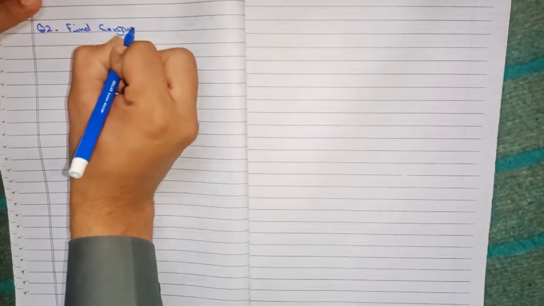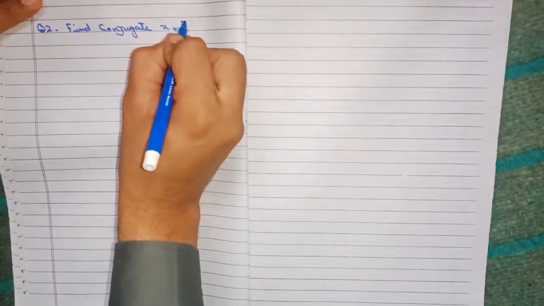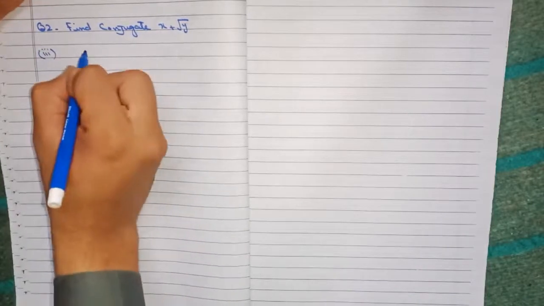Question number 2: find the conjugate of x plus √y. The third part is, in the third part we have 2 plus √3.